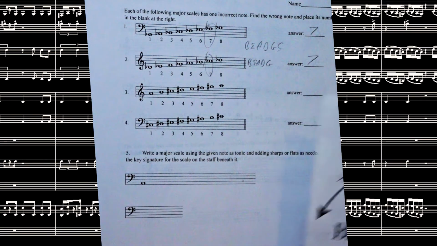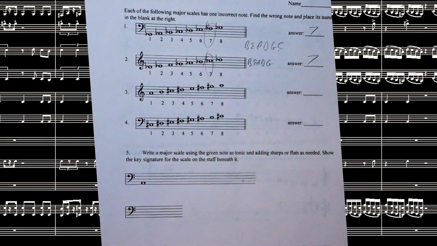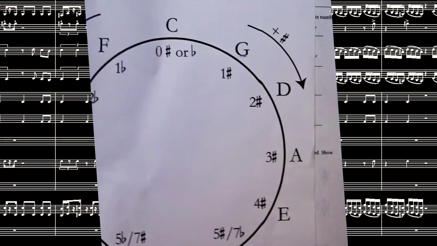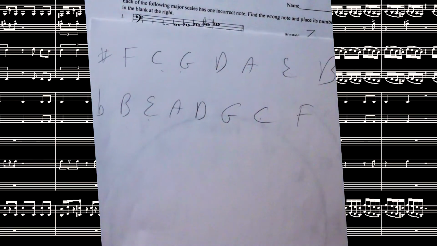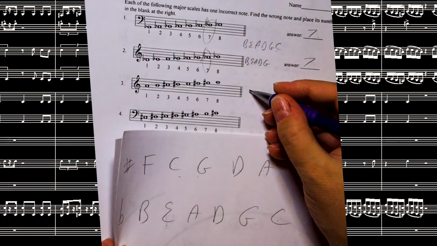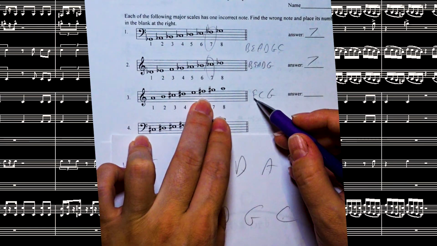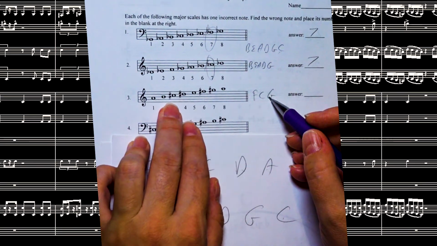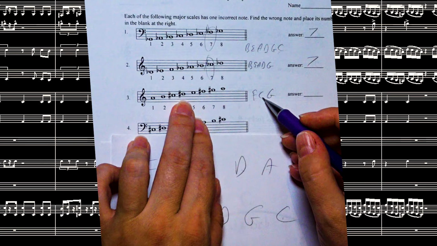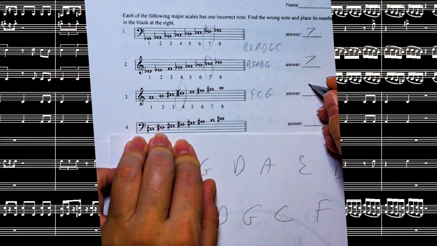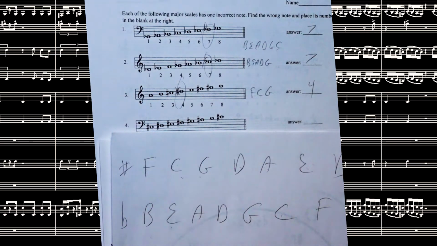Number 3. Key of A. A's got 3 sharps. 3 sharps are F, C, and G. F, C, and G. We have an F sharp. We have a G sharp. We got a C sharp. Nope, we do not have a D. There's your answer.